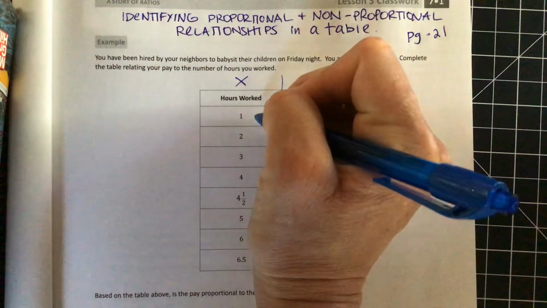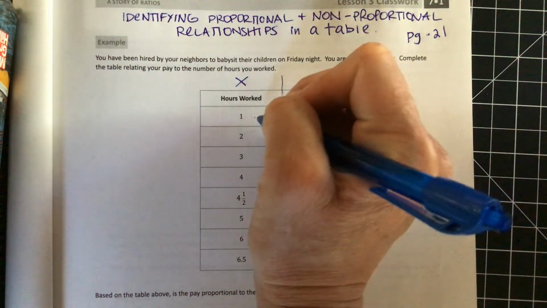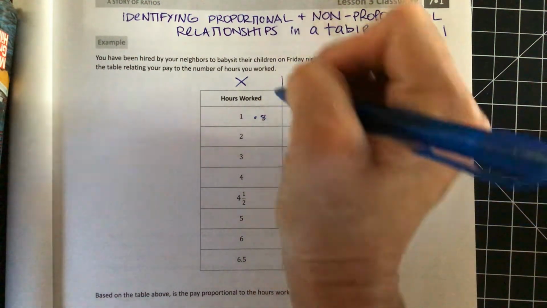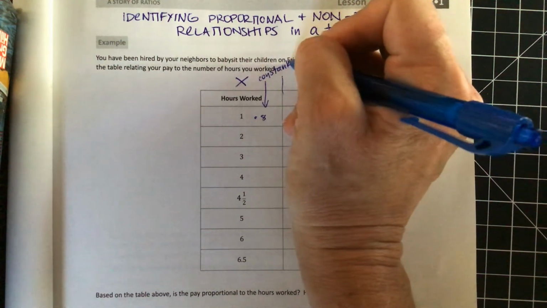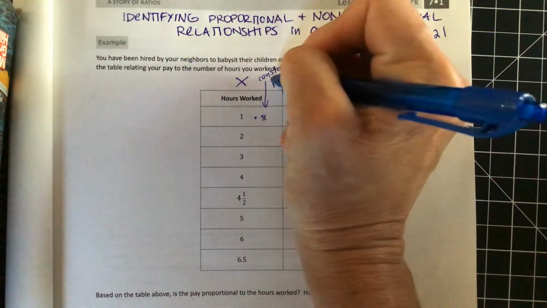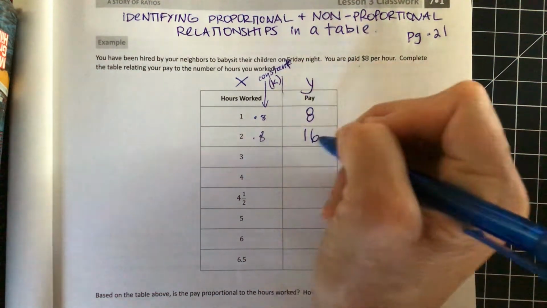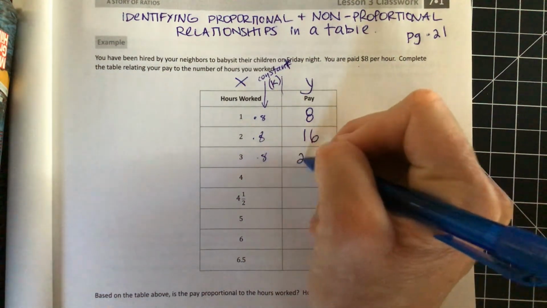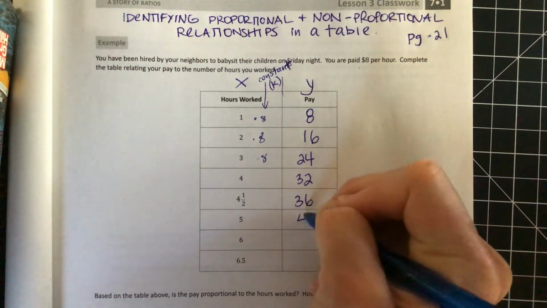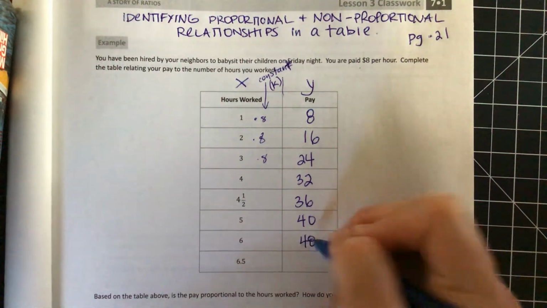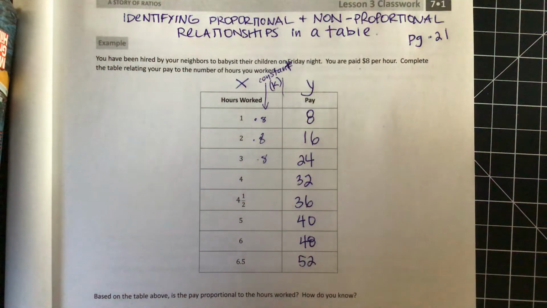But basically, what I'm doing here is I am just multiplying by 8 every single time because that is the constant, right? And we call that in algebra K. We call it in algebra K, even though it starts with a C, so constant. So multiplying by 8, and you get 24, all the way down, multiplying by 8. Forgot my multiplication for a second, and 52, 6.5.